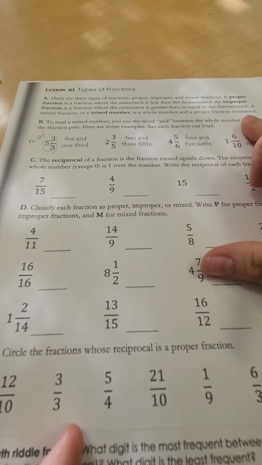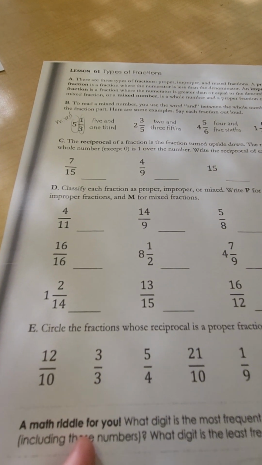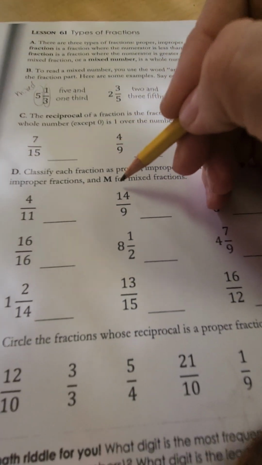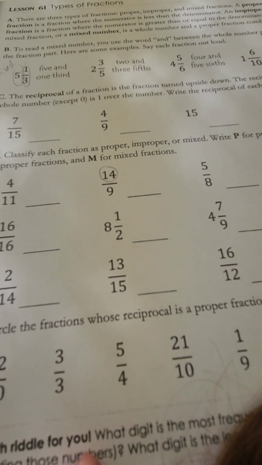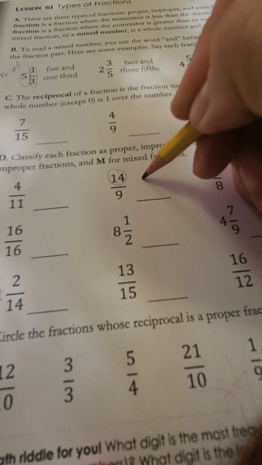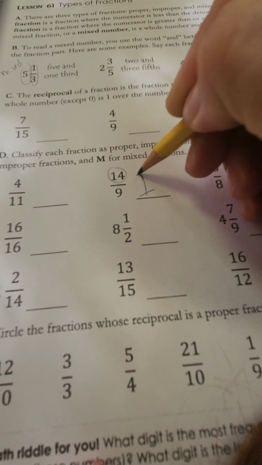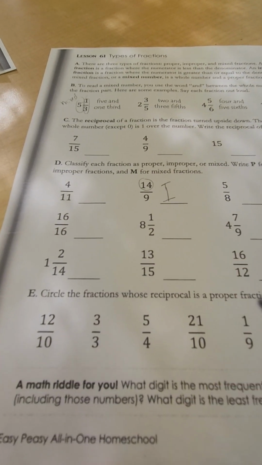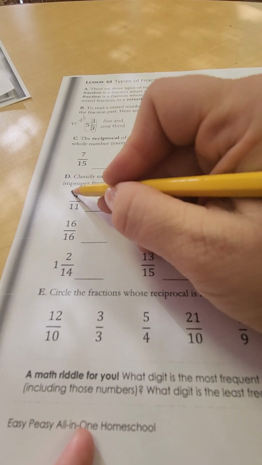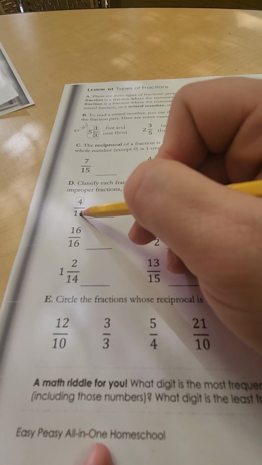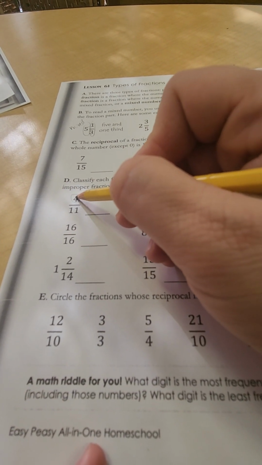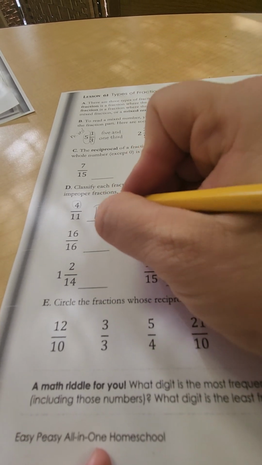Okay. An improper fraction has a bigger top number than it does a bottom number. So we say this is an improper fraction. Go ahead and write these in. Okay, this one has a smaller top number. Well, I can have 4 out of 11. If I have 11 total, I can take 4 out of it. So that is a proper fraction.